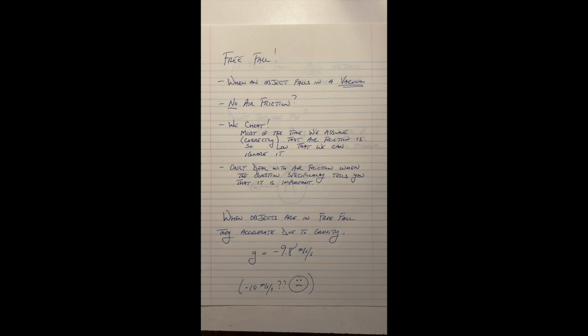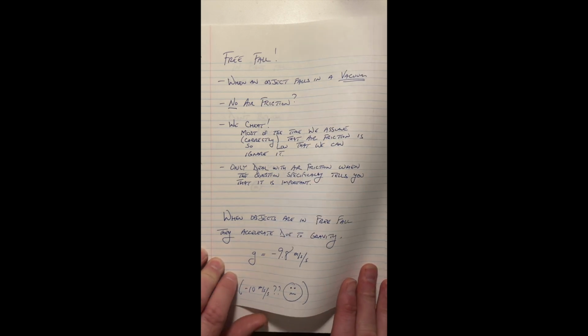For now, you are always going to treat gravity as negative 9.8 or negative 10. College Board generally does not care whether you use 9.8 or whether you round to 10. So go right ahead and make life easier on yourself and use 10 as the acceleration of gravity. WebAssign, on the other hand, is probably going to insist that you use 9.8. So on a test, you can use any value for gravity you want that's close to 10. But on WebAssign, I would try and use negative 9.8.